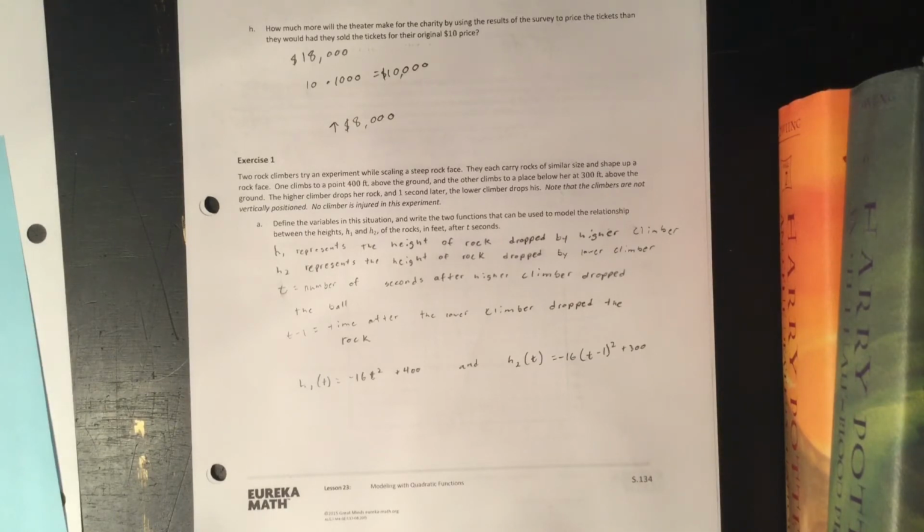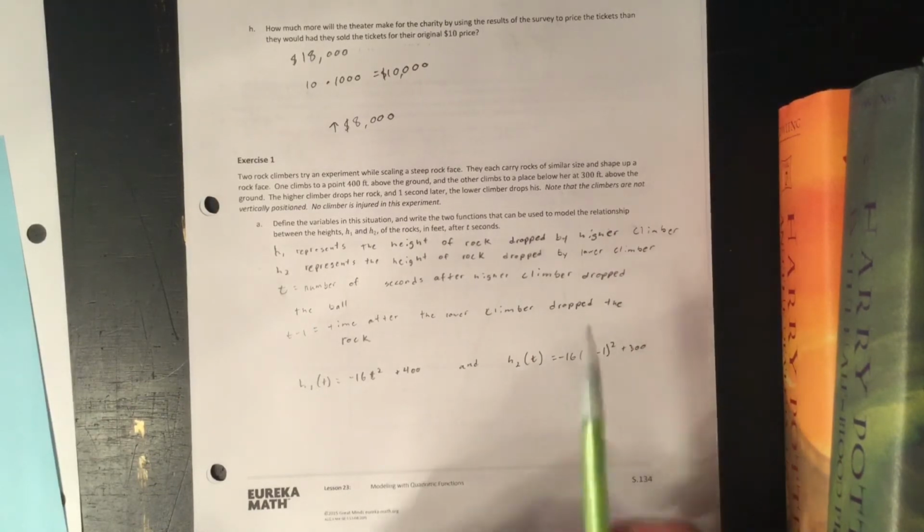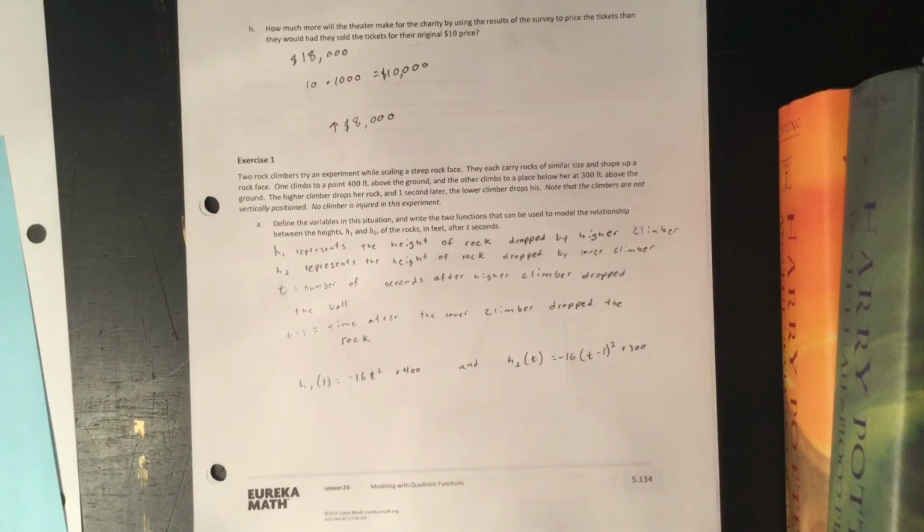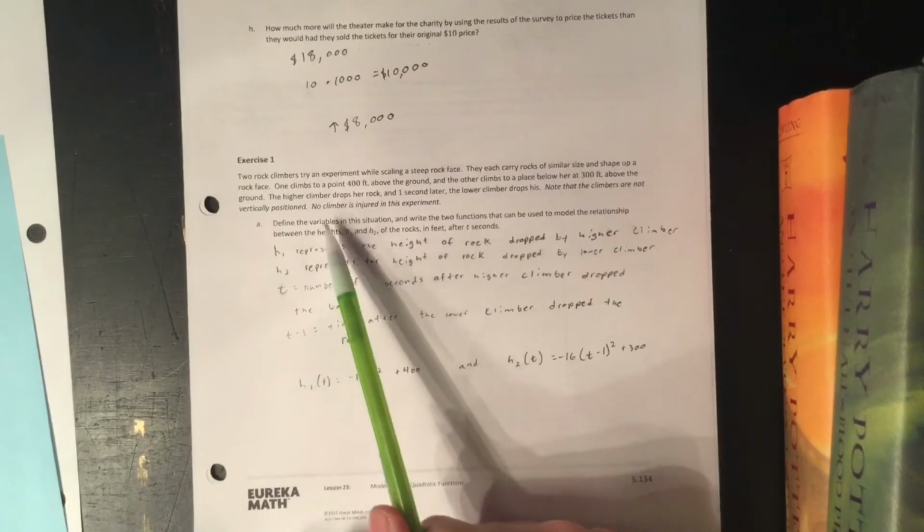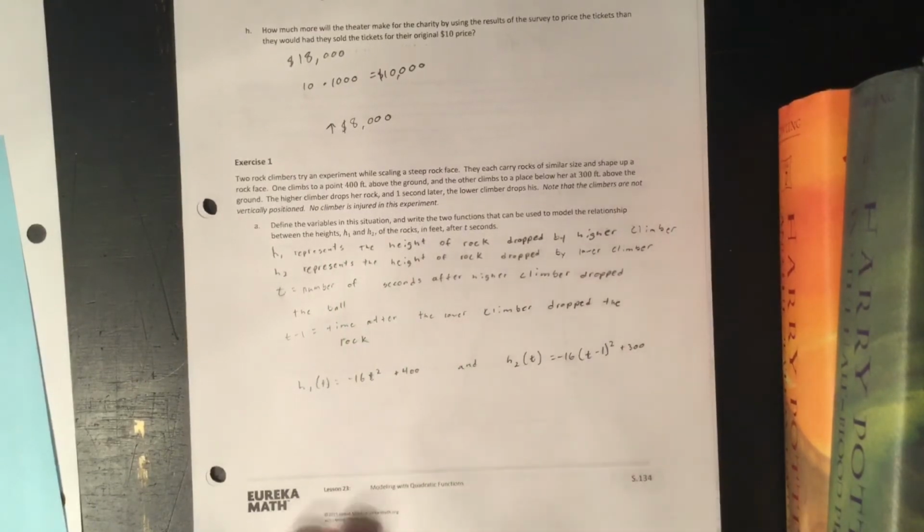The first one's going to drop their rock, and a second later, the other climber's going to drop their rock. And they're just going to see how long it takes for them to fall. We're going to assume we're only looking at the vertical position, so we don't care about the horizontal, how far apart they were. I like how it says no climbers injured in this experiment. So only worry about vertical position, and we really need to determine what variables are going to be what.